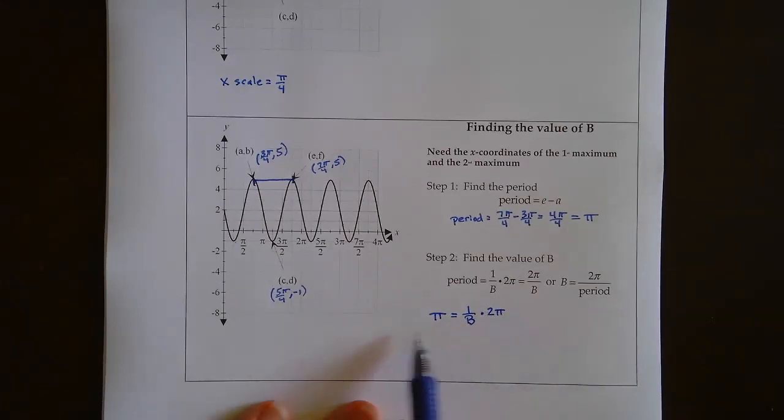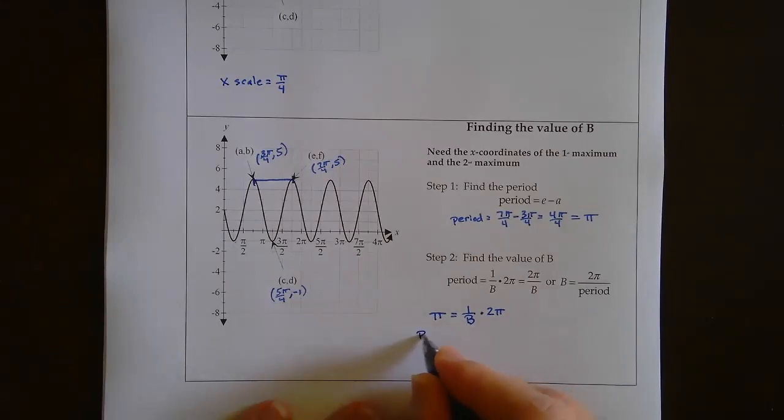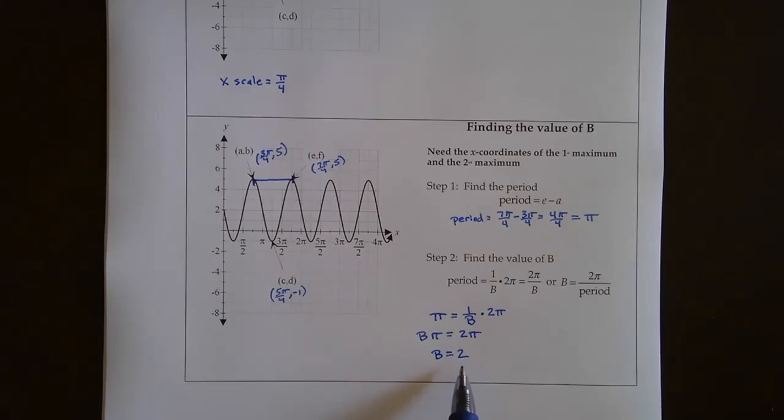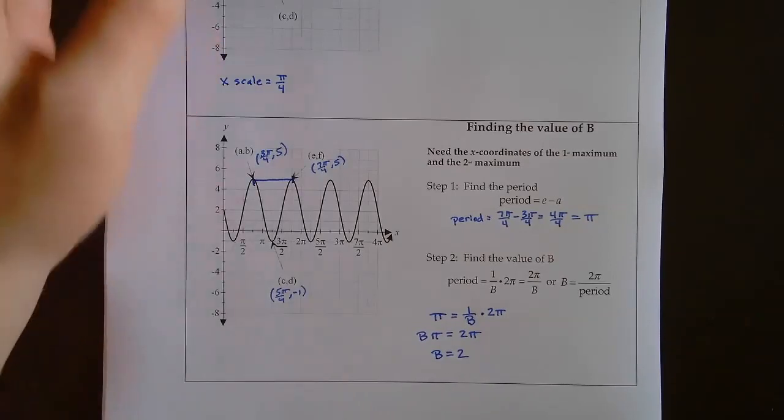Okay, so what I can do is multiply both sides by b, and that would give me b times pi is equal to 2 pi, and then divide by pi, and I get b is equal to 2. Okay, so now I know the b value that's causing the horizontal stretch. Now, because this is 2, this is actually causing a horizontal shrink by a factor of the reciprocal of this, which is 1/2. Remember all that from before? Okay, so that's our B.